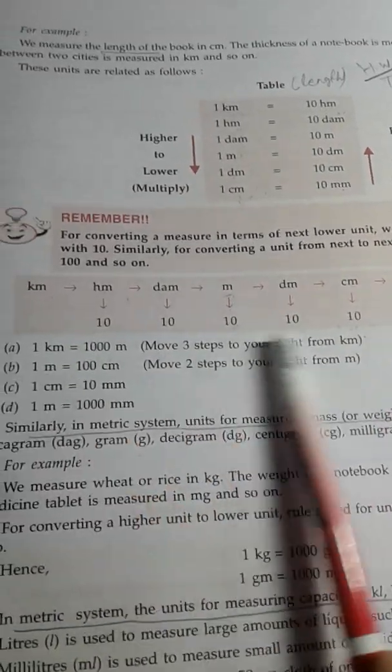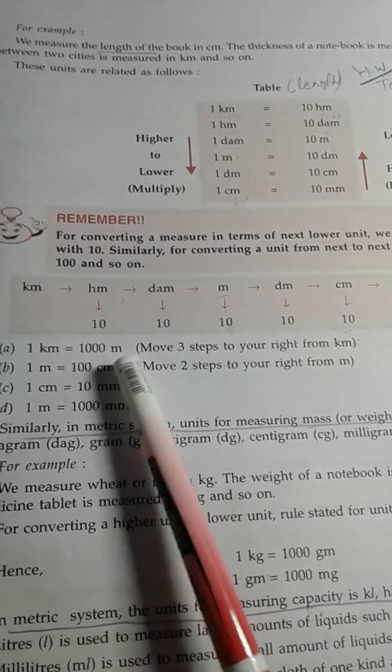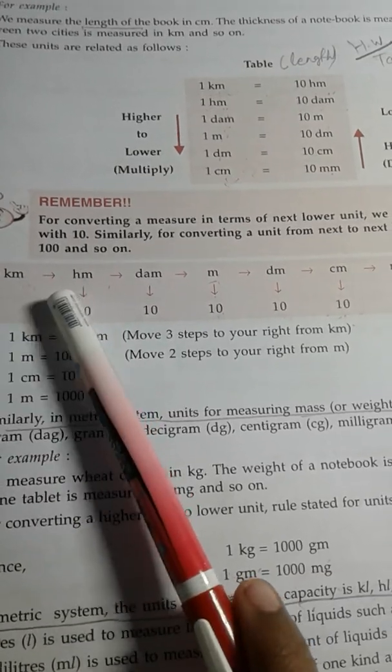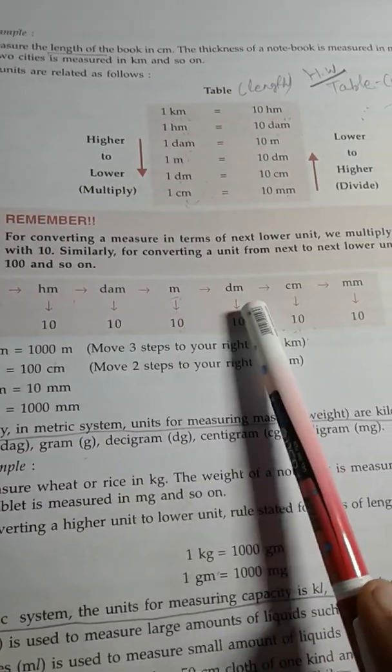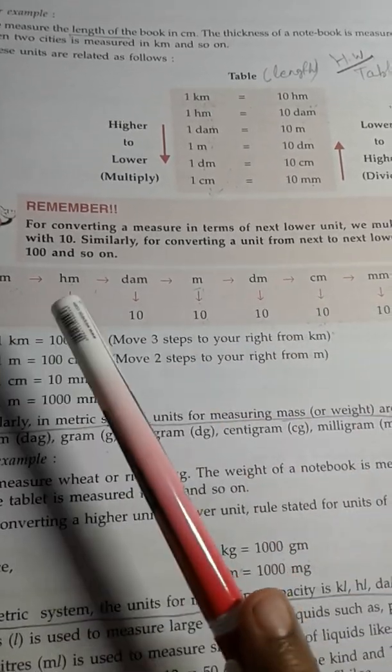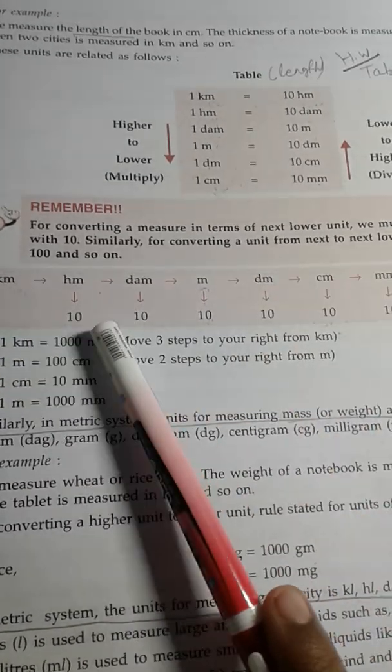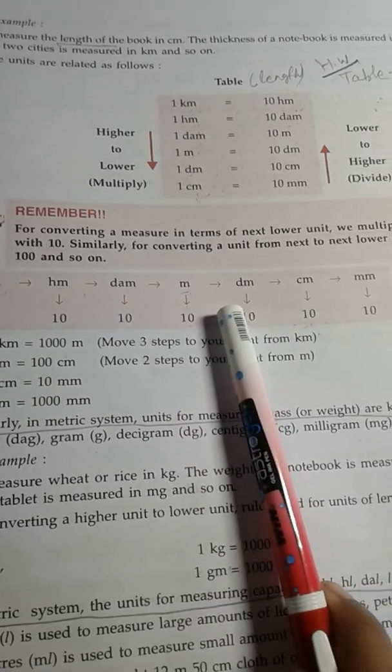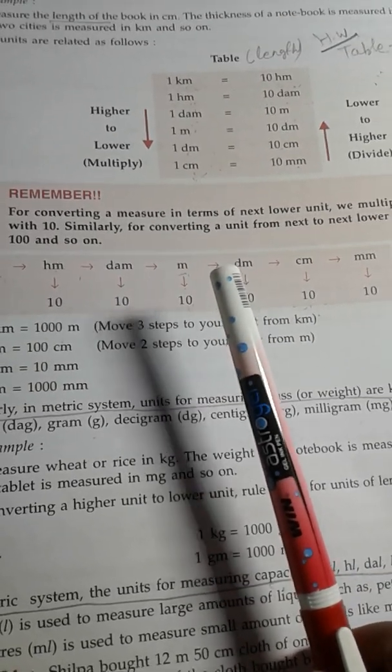See, this is another table: kilometer, hectometer, decameter, meter, decimeter, centimeter, millimeter. When we move from left to right, means higher to lower, we multiply with 10, 10, 10. So children, I will ask you one question.